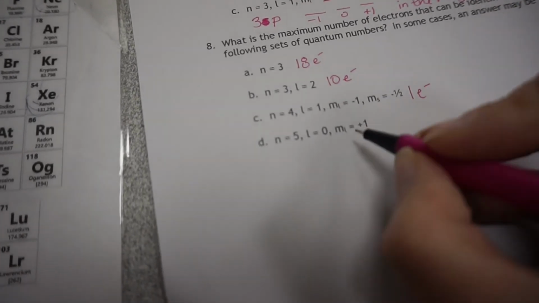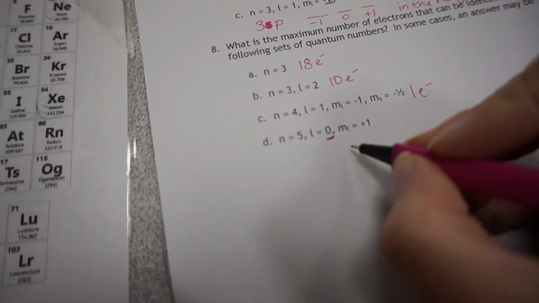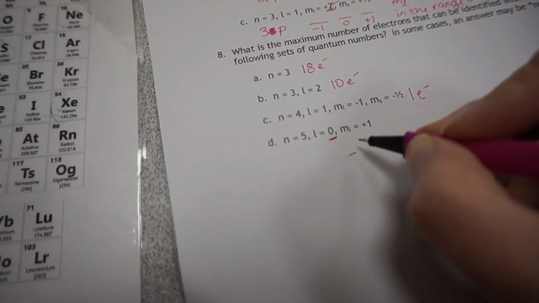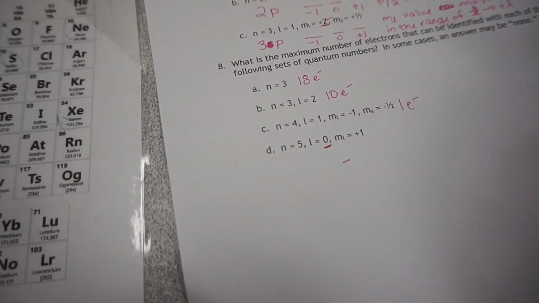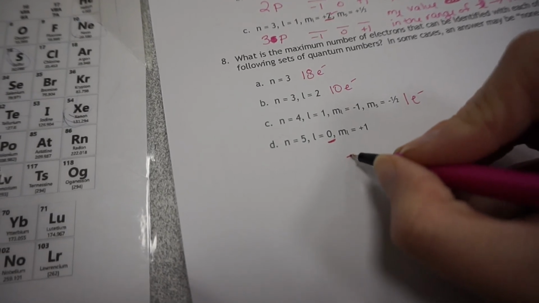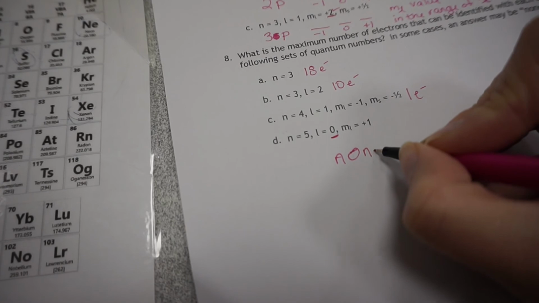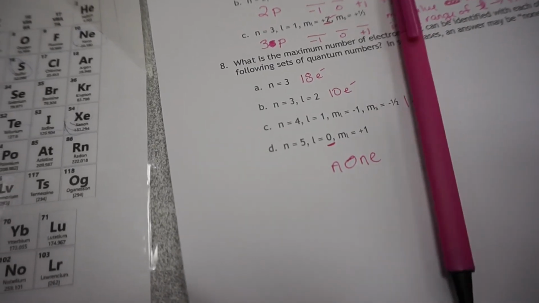I already don't like that because remember, M sub L has to be in the range of -L to +L. That is still just 0 in this case. So I'm going to write none. Okay?